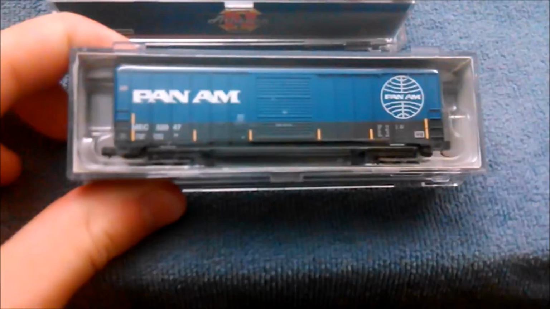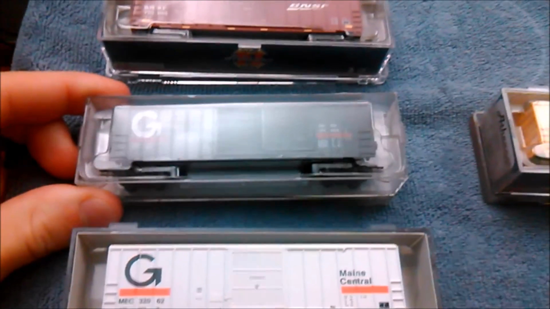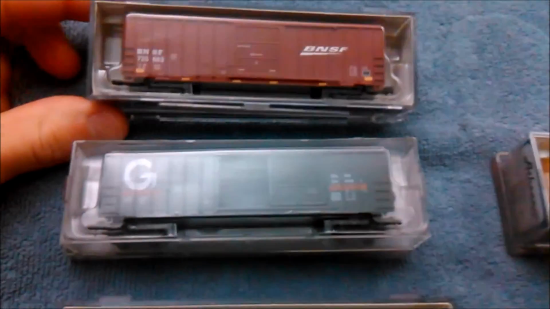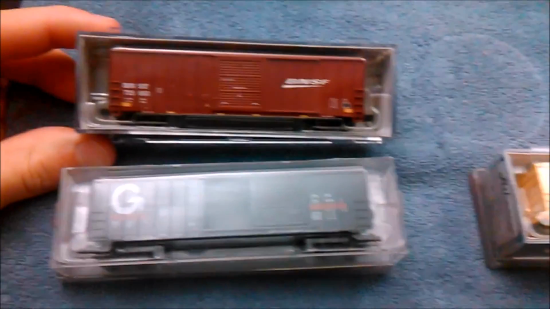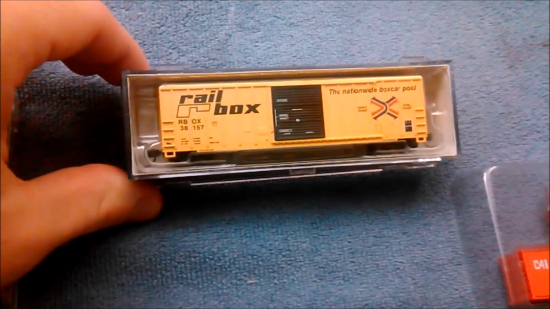I have the Pan Am here, of course the Guilford rail system in white, and then I have Guilford rail system in black, Burlington Northern Santa Fe, and then as I mentioned in the pictures, the rail box cars.